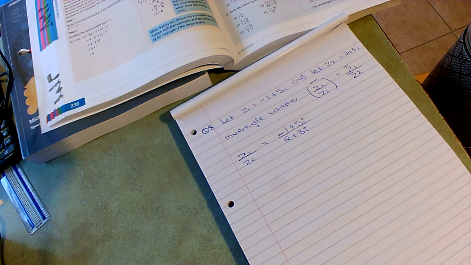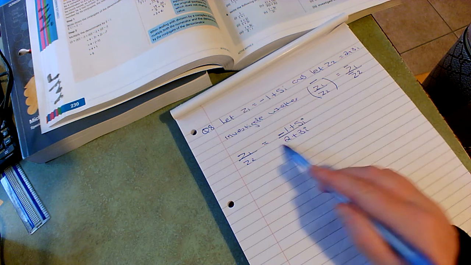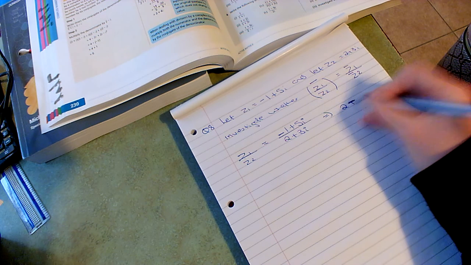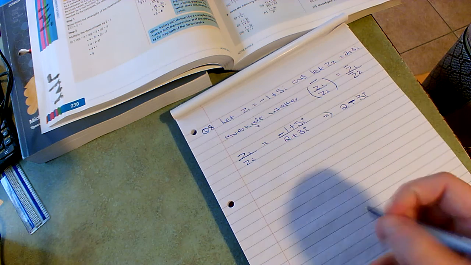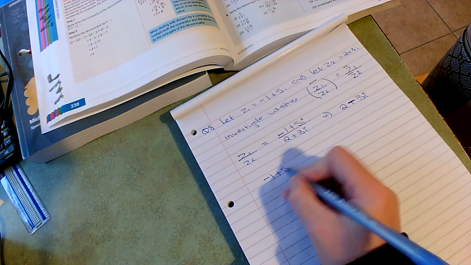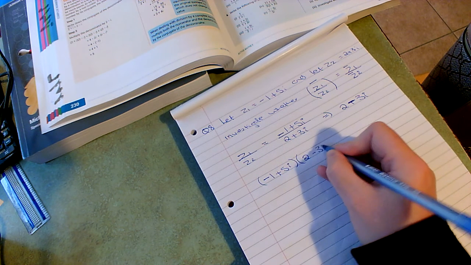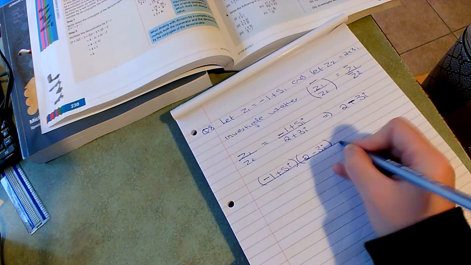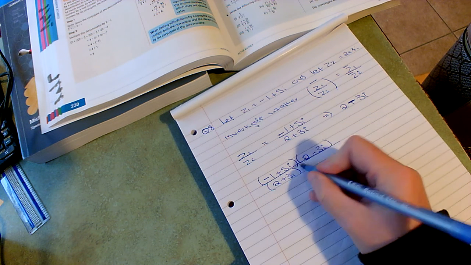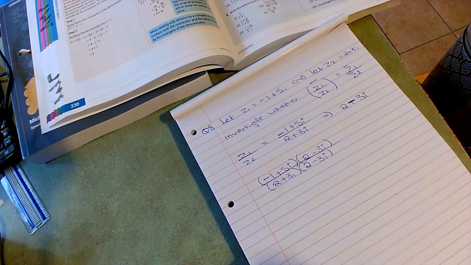I'm now dividing by a complex number, so that means I need to multiply the top and the bottom by the conjugate of this here. So the conjugate of the bottom is 2 minus 3i. When I rewrite that, I'm going to have minus 1 plus 5i times my conjugate of the bottom, which is 2 minus 3i, all over 2 plus 3i times the conjugate of this, which is 2 minus 3i.